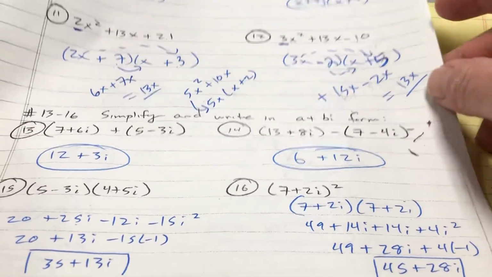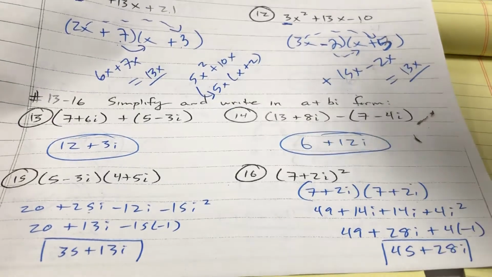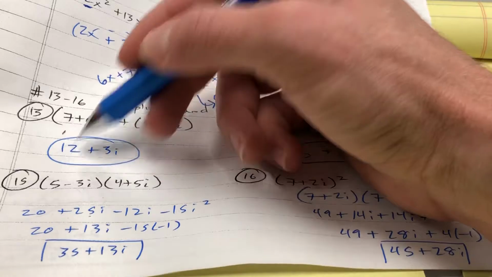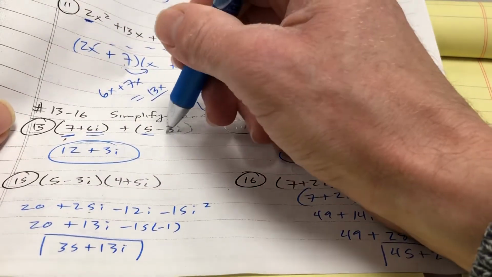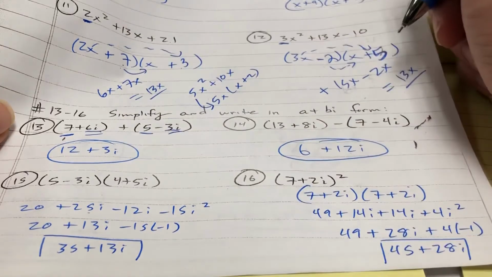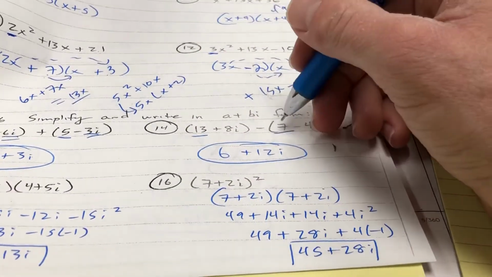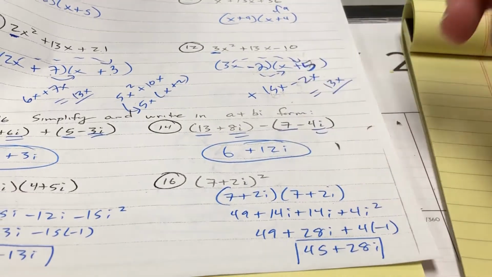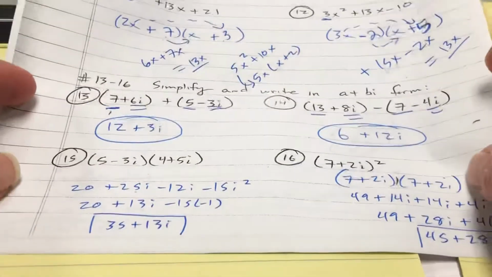All right, so 13 through 16, we need to write in a plus bi form. Imaginary numbers, complex numbers time. Guys, I'm just adding here. 7 plus 5 is 12. Combine like terms. 6i plus a negative 3i is 3i. 13 minus 7 is 6. 8 minus a negative 4 is 12. You are not multiplying. Now on 15 and 16, you're multiplying.